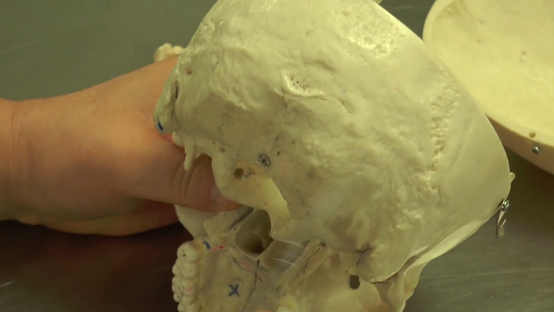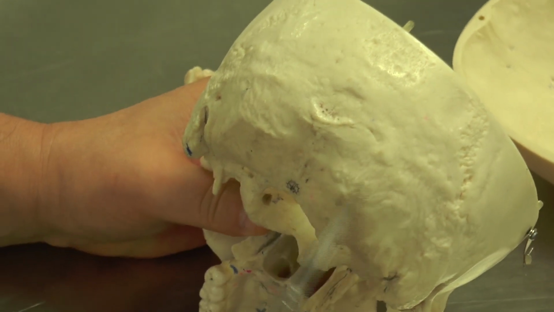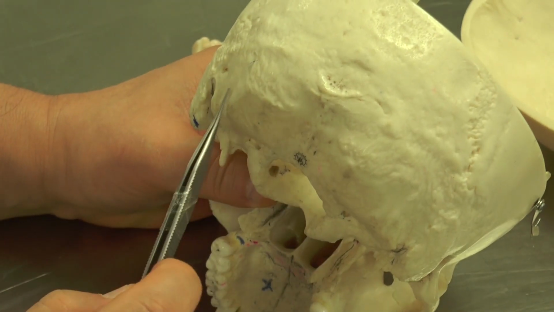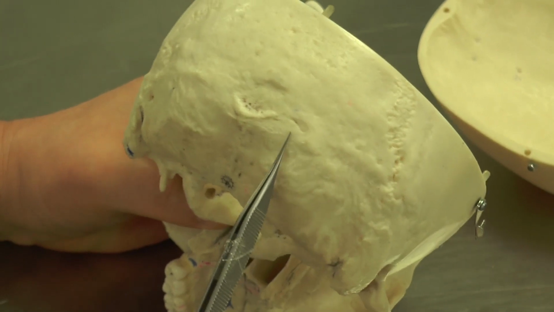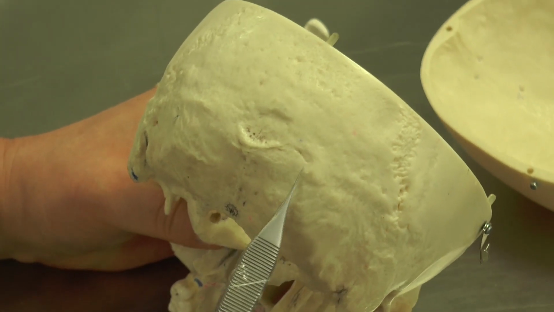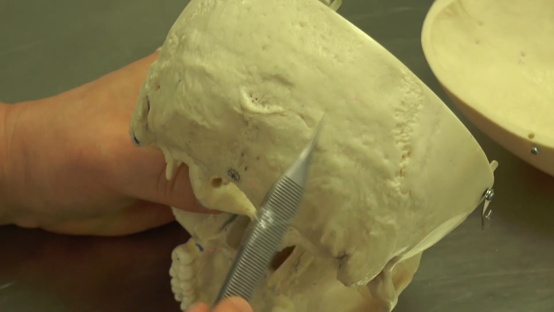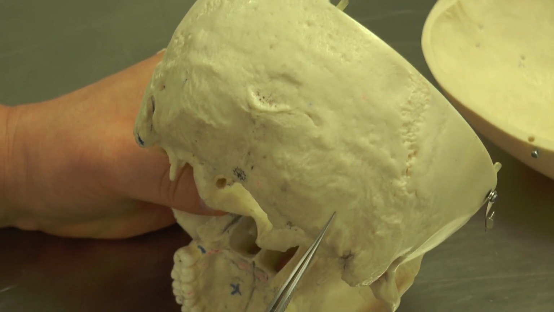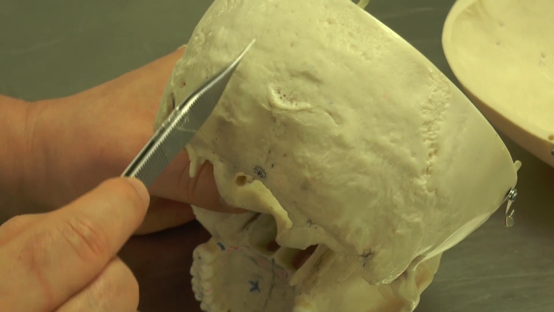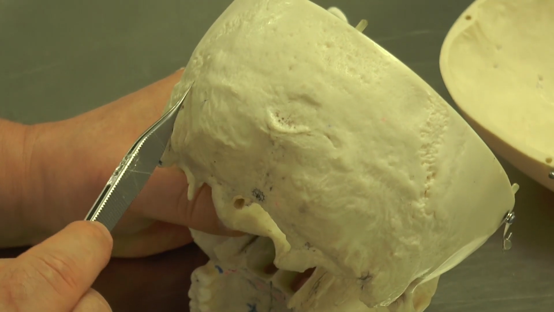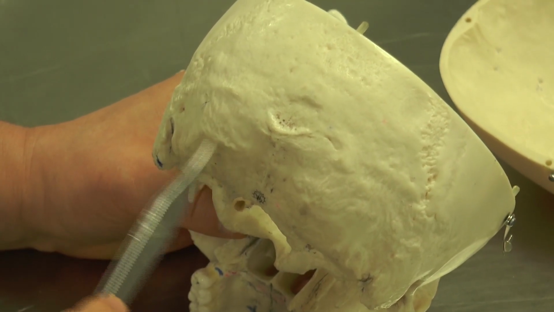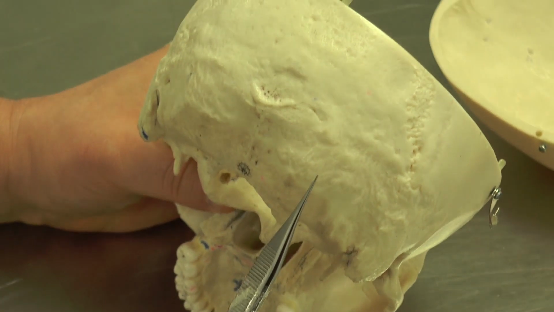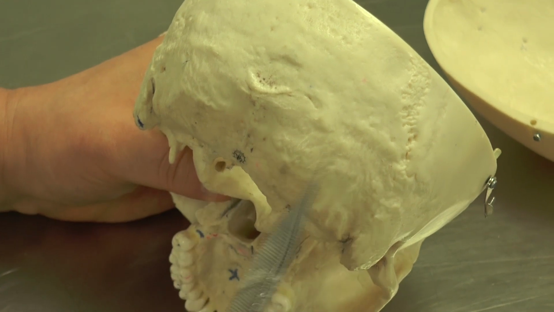You have the superior nuchal line on either side, right? We have the inferior nuchal line, superior nuchal line, inferior nuchal line on either side, okay? And then we have another line above the superior nuchal line. We have the supreme nuchal line. On the right side, we have the supreme nuchal line, superior nuchal line, and inferior nuchal line. On the left side, we have the supreme nuchal line, superior nuchal line, and inferior nuchal line. Basically, these serve as attachment to muscles, primarily muscles.